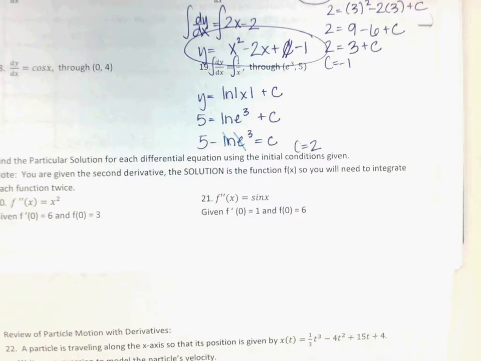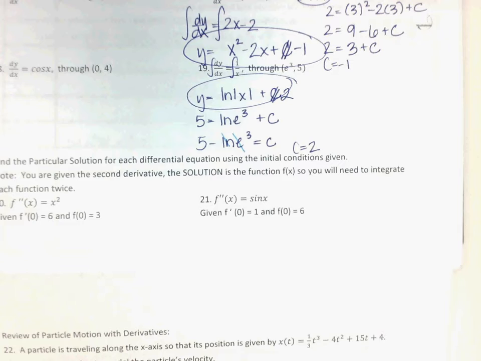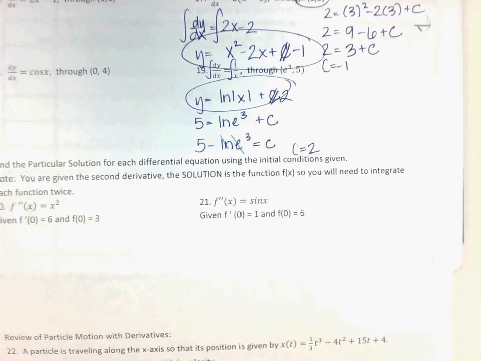Okay, cool. Alright, so then your C is a 2, so then you gotta come back up here, cross out your C, put a 2 in, and you're done. Good? Okay, last 2 examples in your notes. ln and e cancel out. How do they cancel out? It's like when you have e cubed and then ln, that cancels out. Yep. You got it.